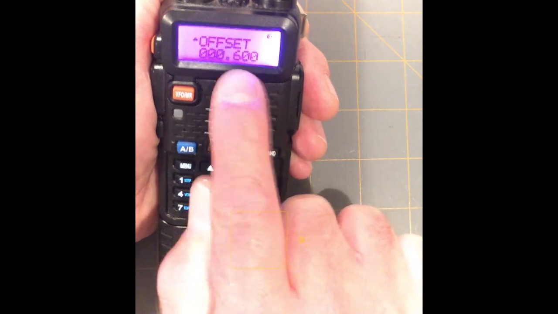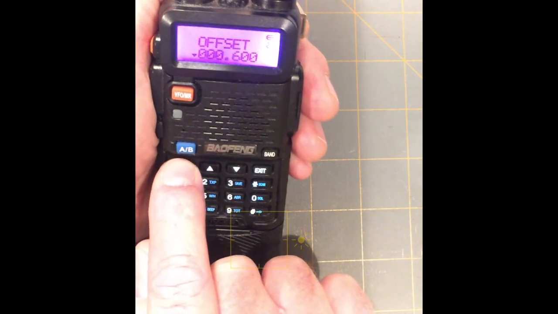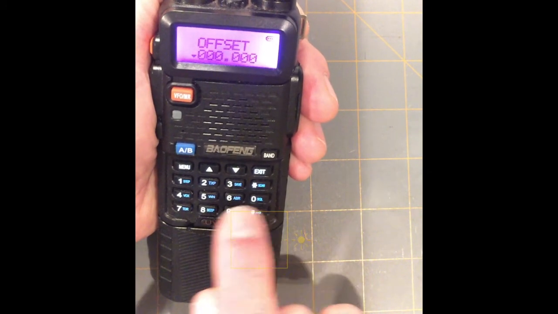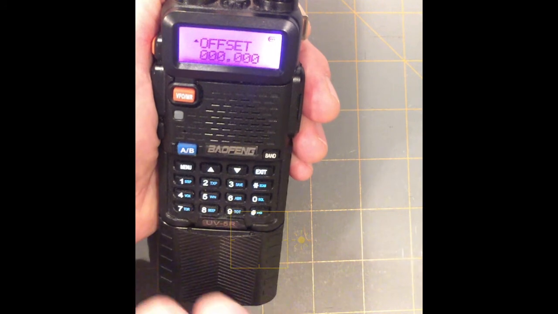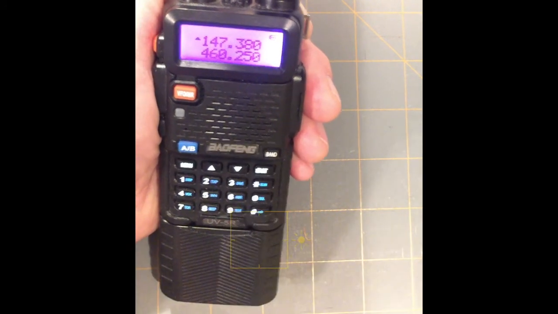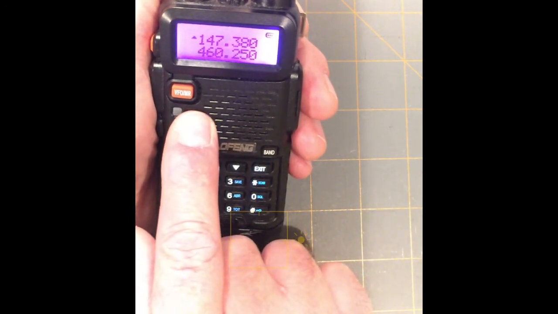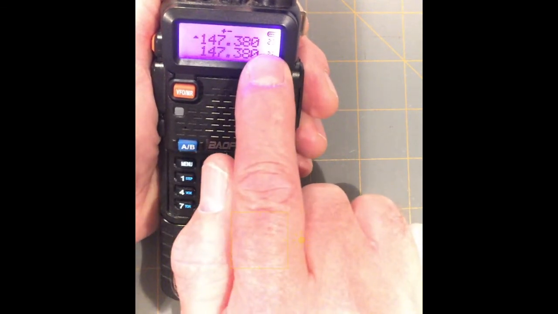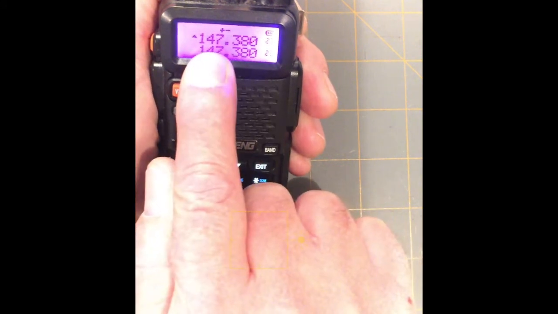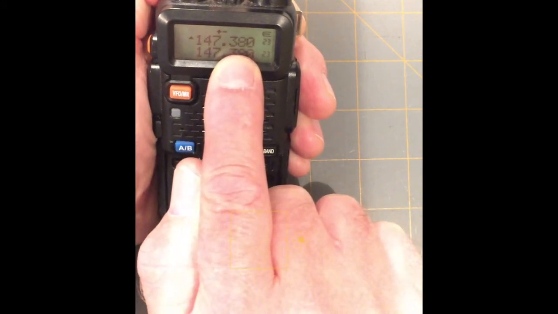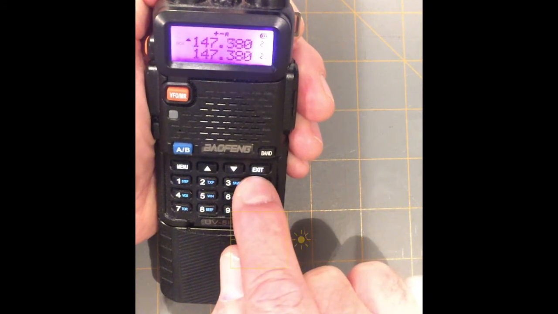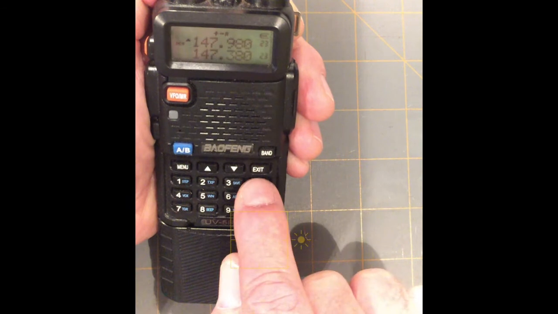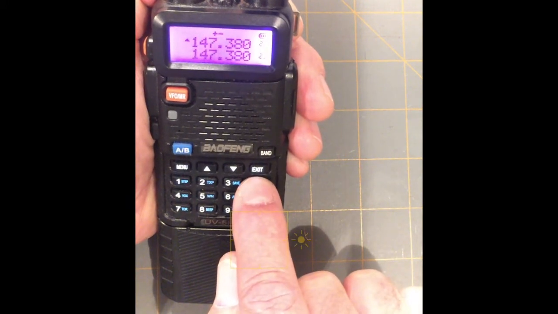It's set for 0.6. We want to open that menu. Offset frequency. Put it back down to 0 0 0 0 0 0 0 and confirm with menu. Exit. Now we can go to channel mode, and there's our channel 23. There's our listening frequency, and if we were to reverse that, it shows what the transmit frequency is. Go back to reverse, take the reverse off.